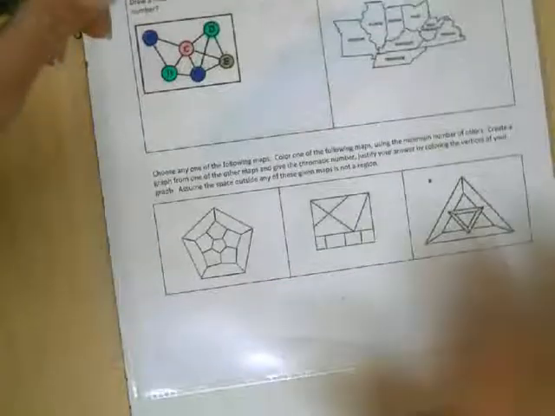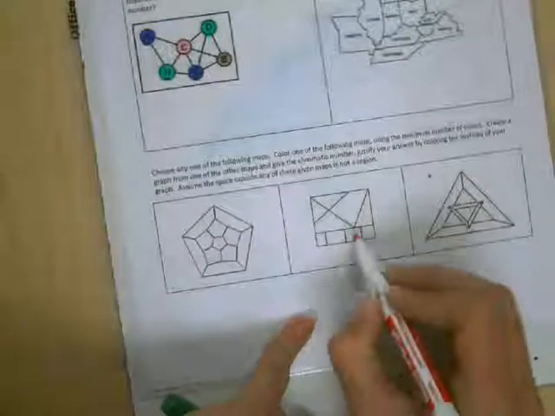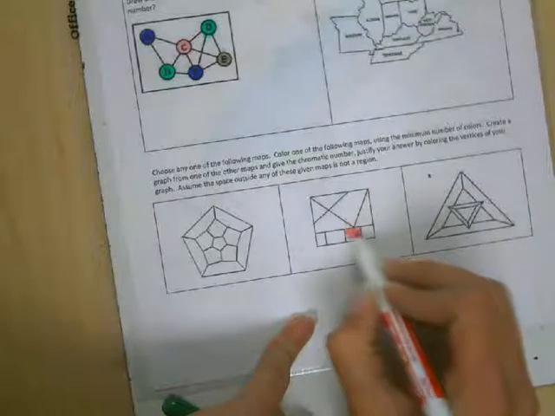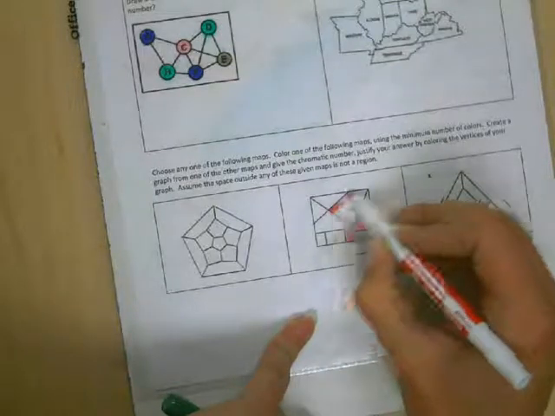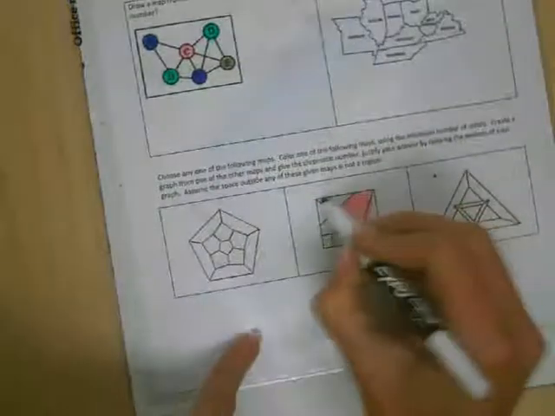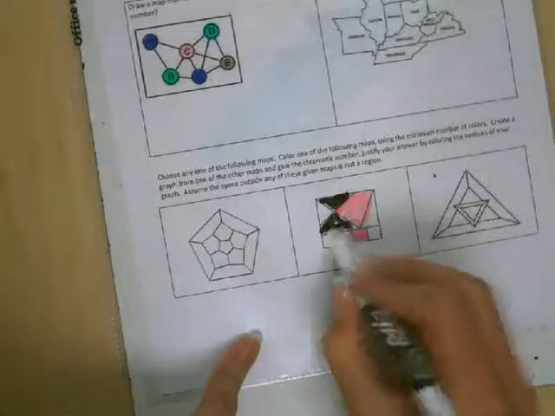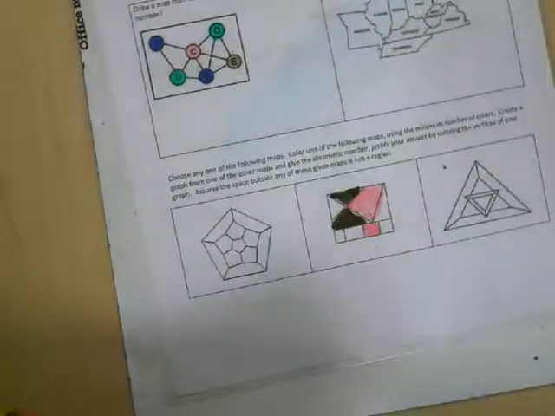Alright, color the following maps, use the minimum number of colors, create a graph from one. So that's the same exact stuff, just different graphs. The big thing here is just making sure that when we do our coloring, if it touches at a point, then it doesn't count. So technically, if this could be red, so could this. Alright, same thing here. If this was going to be black, so could this. Right, because those don't really touch. They only touch at one point. So one point doesn't count.